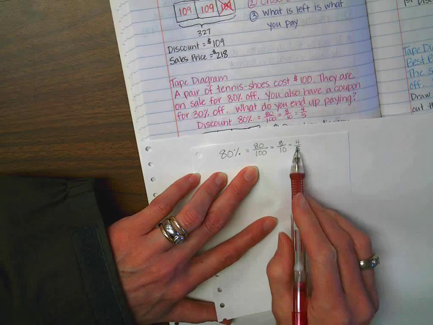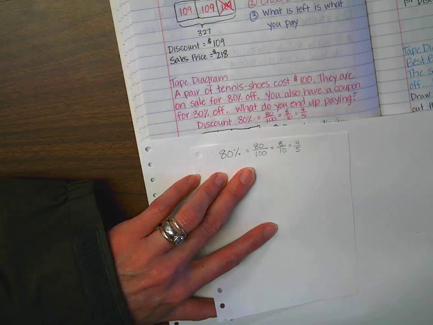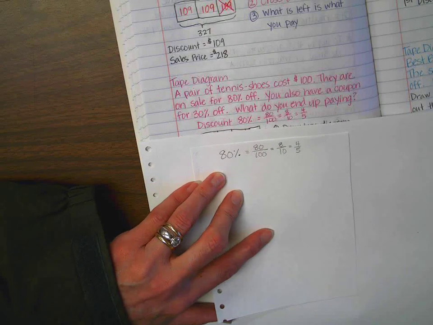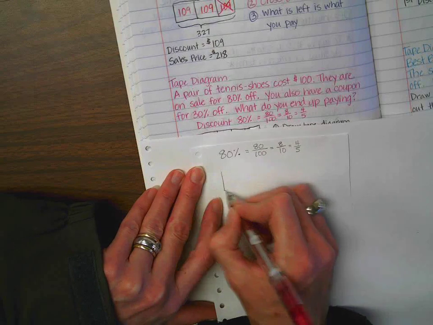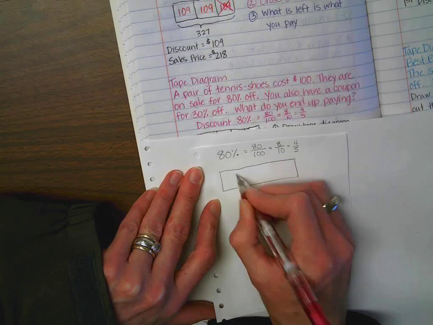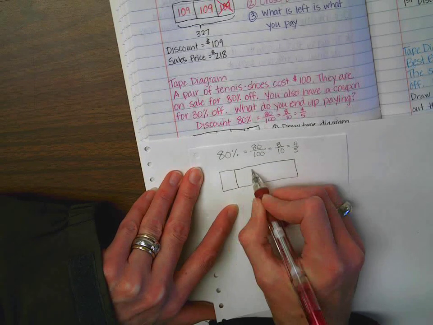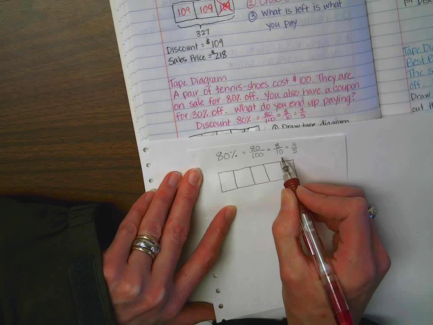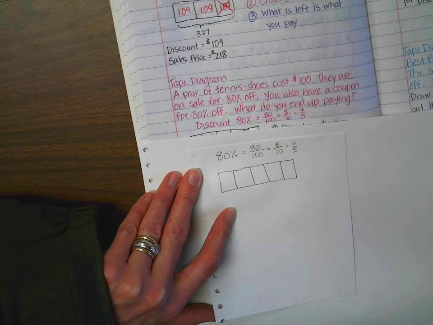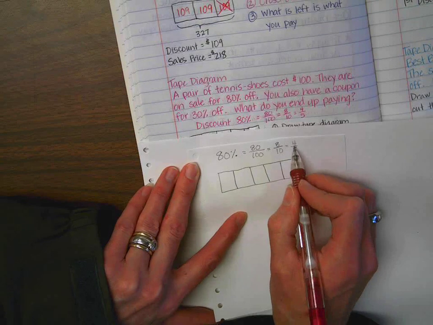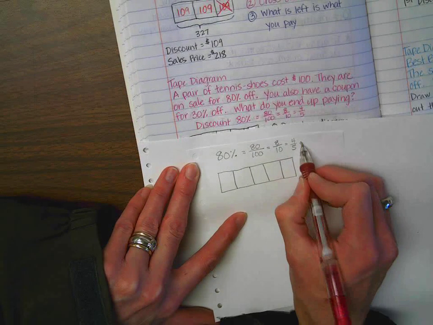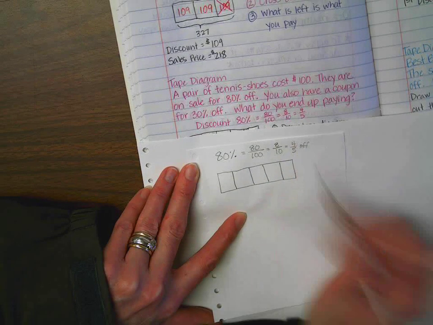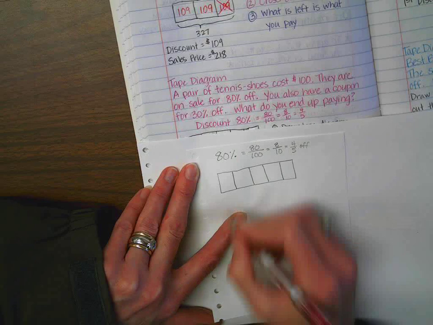Now, here's a question. Why do I want to simplify it all the way down to 4/5? The reason why I do is because 4/5 on a tape is a lot easier to draw than 8/10. And I'm lazy and I like to do things quick. So 4/5, that means I only have to divide it into 5 sections rather than 10 sections or 100 sections. Okay? So now I know that my first discount is 4/5 off. Okay? So that means I'm removing 4 out of the 5.